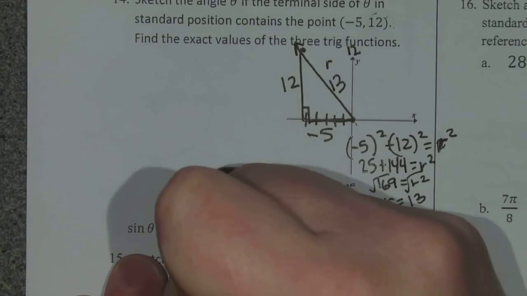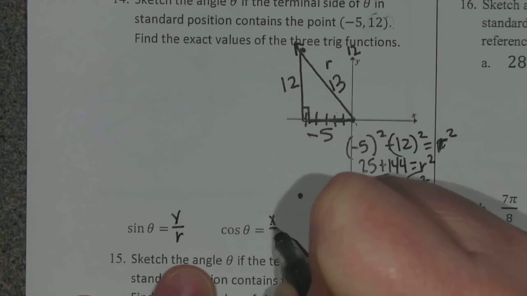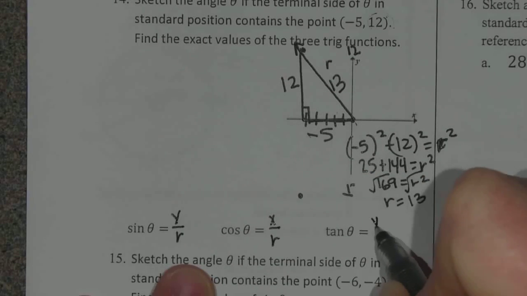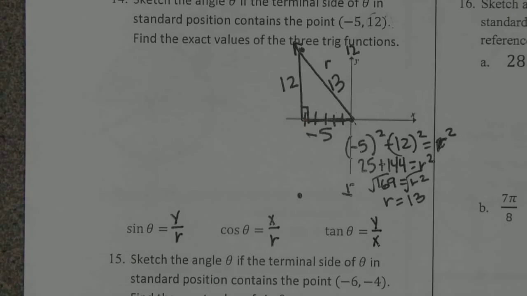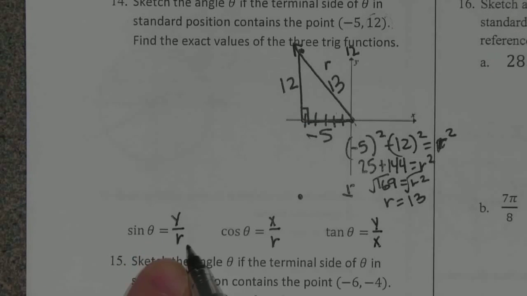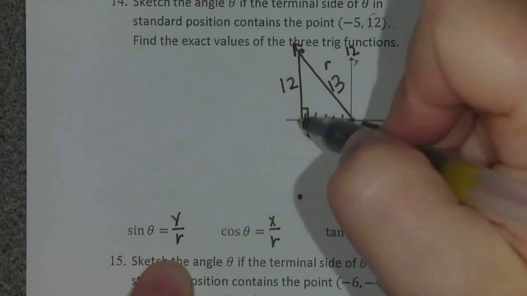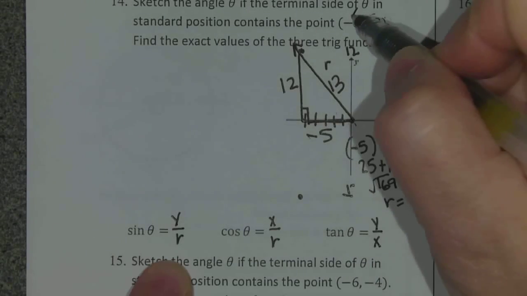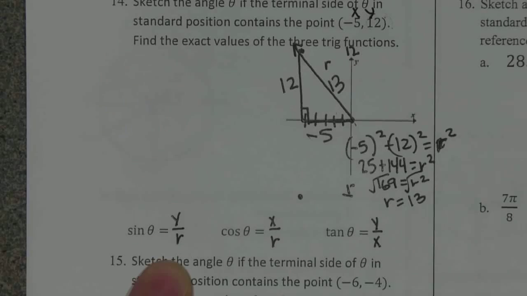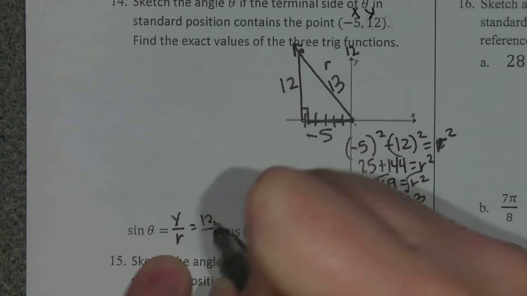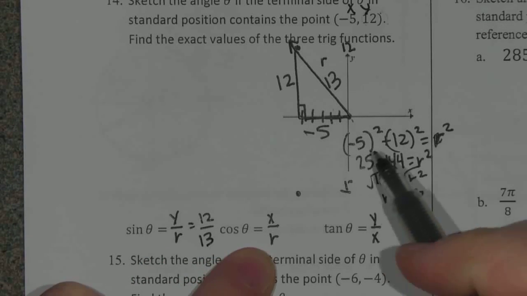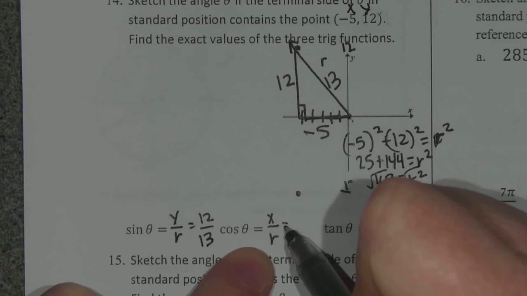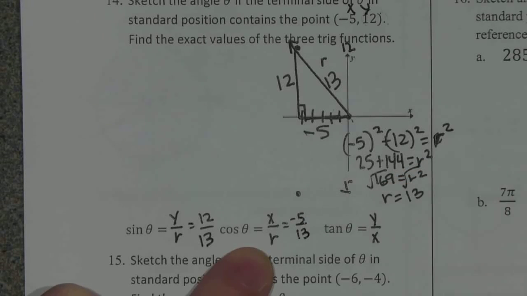So then when we did our sine values, our sine was y over r, our cosine was x over r, and our tangent was y over x. And we just had to use those values that we had. So y over r, my y value is my up and down, so it's 12, but you can also look up here at your ordered pair. So 12 over 13 for my sine value. My cosine value would be my x over r, so my negative 5 over 13.